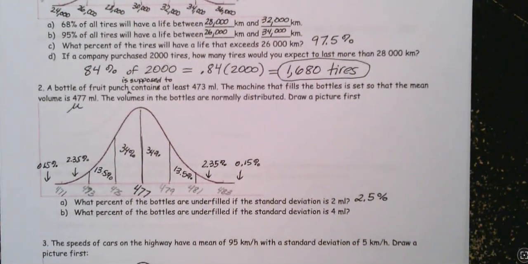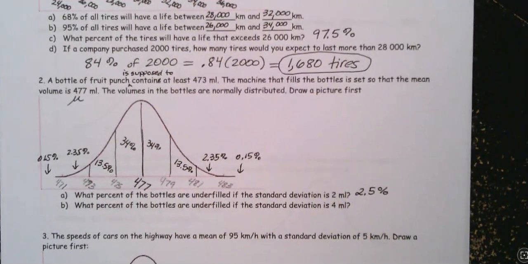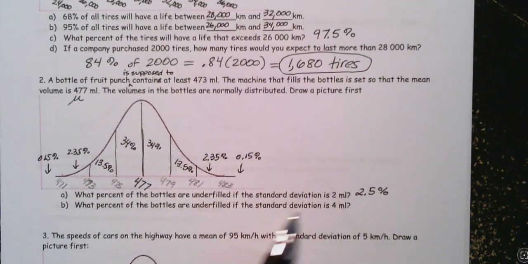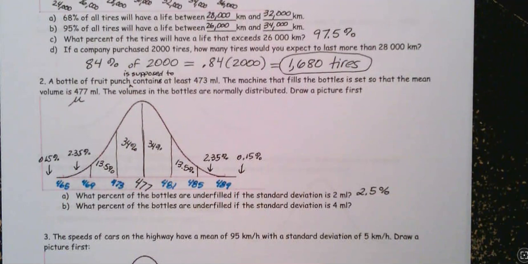The next part is asking basically the same question, but there's a different standard deviation. So we have to go back and relabel these. So let me go ahead and pause and do that. Okay, so now the numbers in blue are filled in according to part B. I went back and I used a standard deviation of 4. So 477 plus 4 plus 4 plus 4. Going to the left was minus 4, minus 4, minus 4.